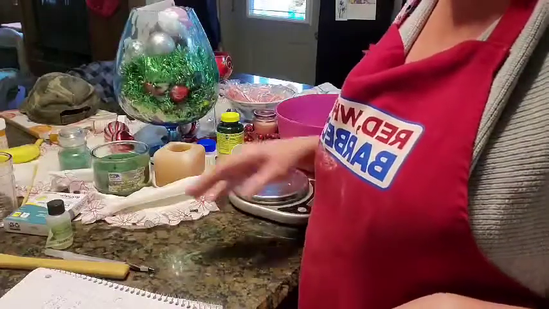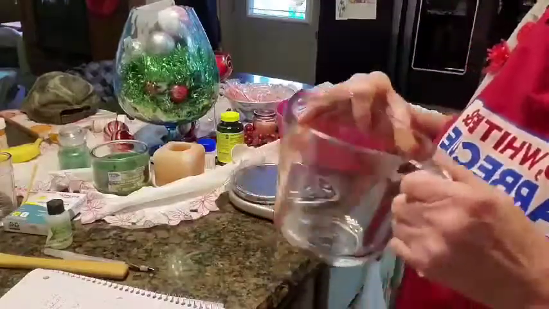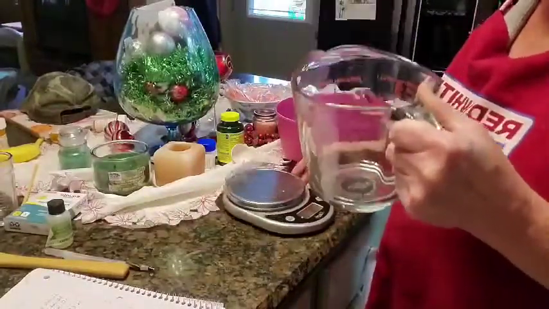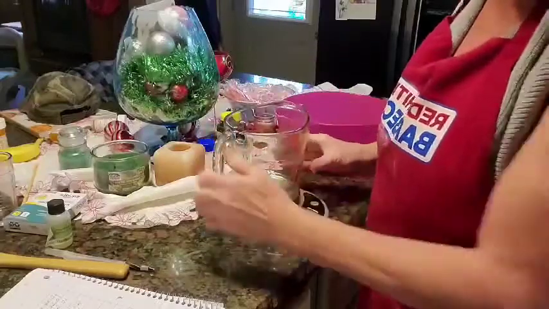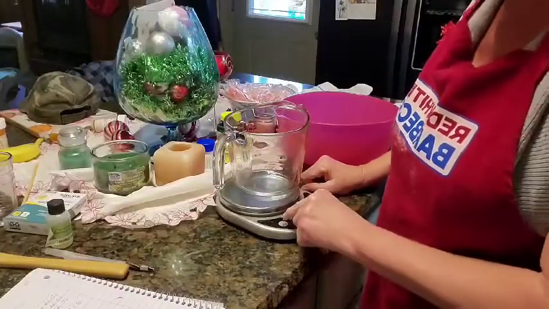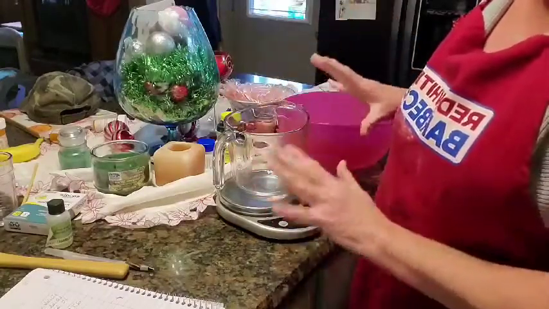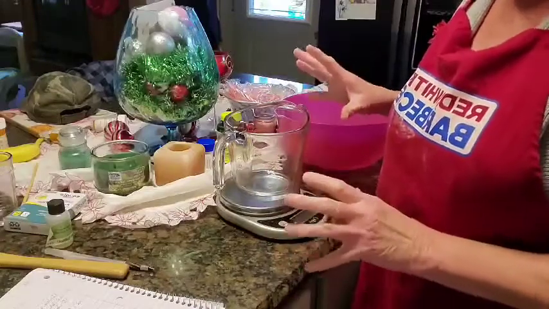Let me get another small bowl. Hang on just a second. Okay, I'm back. So I've got me a big measuring jar. You put it on top of your scale, and it weighs 37 ounces. So you punch tare, and that gets rid of it so that you can start adding your oils.